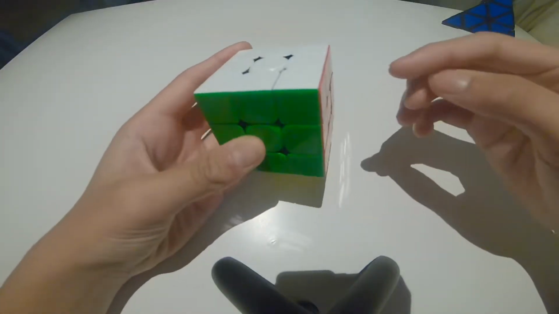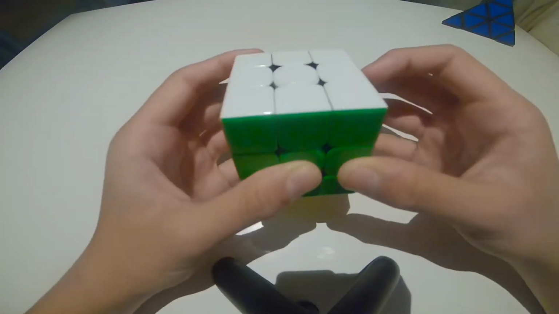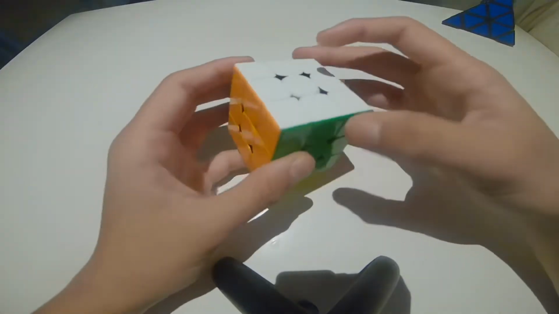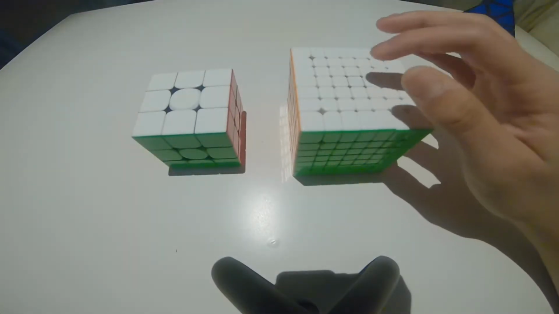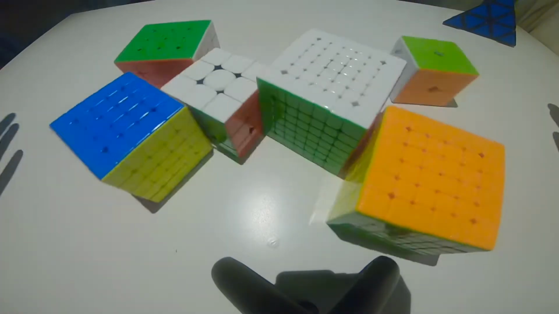How many pieces are there on a 3x3? Most people know the answer to this, and it's 20. And if you include the centers, it's 26. But how about the 7x7? Do you know how many pieces are on here? And what about all these other guys?